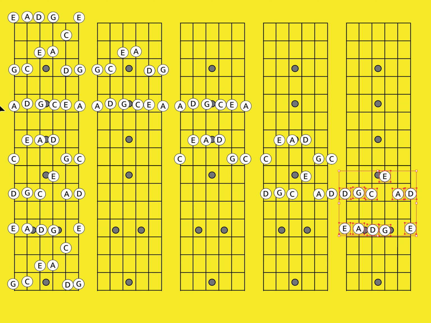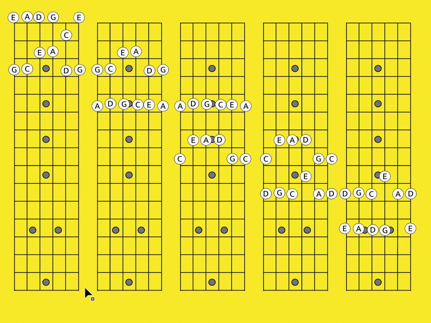We have all the positions of the minor pentatonic scale, leaving one note out accidentally right here.